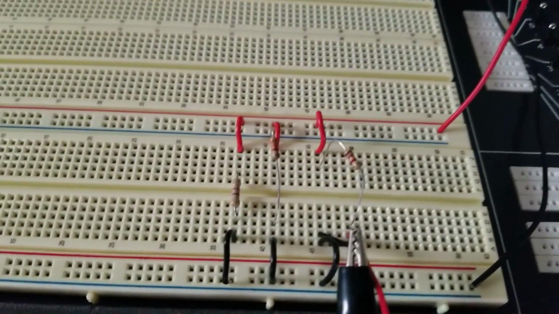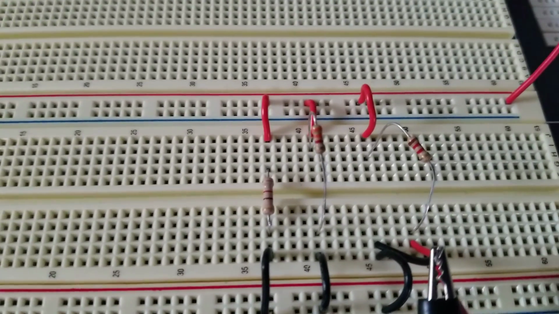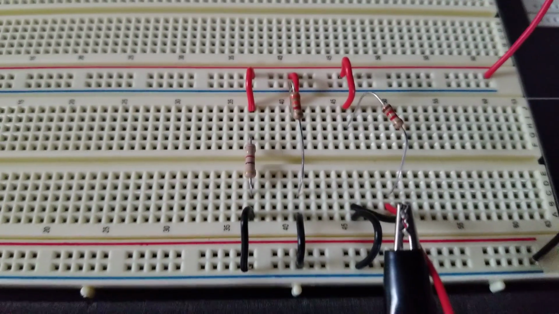Okay, let's do that right side up. I don't know why it keeps doing that. Sorry about that. Trying to give you a good close-up of how my leads are configured there.